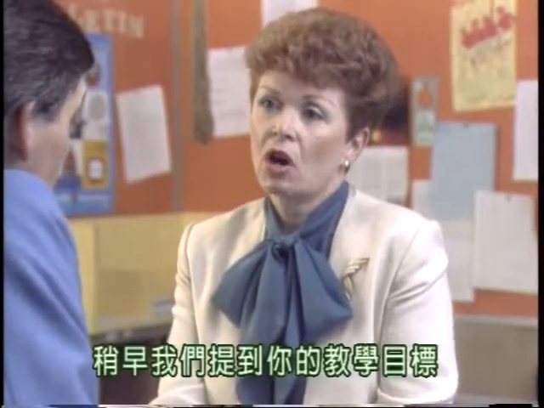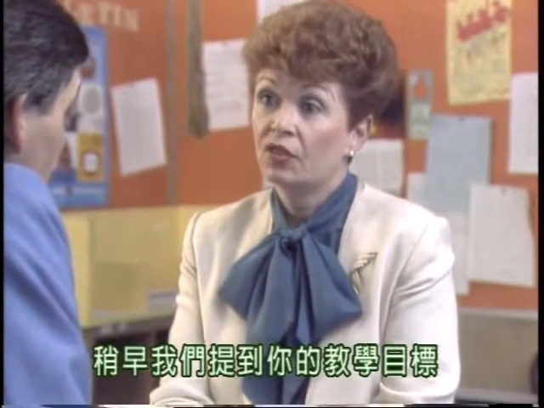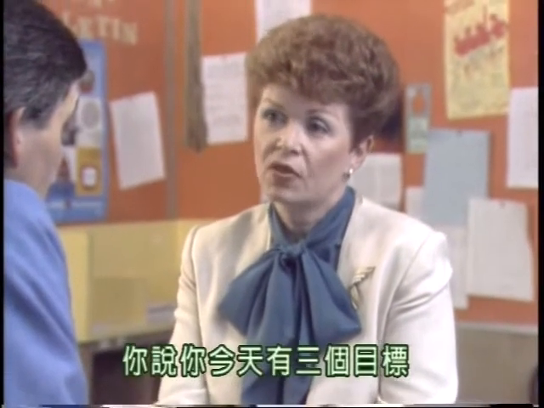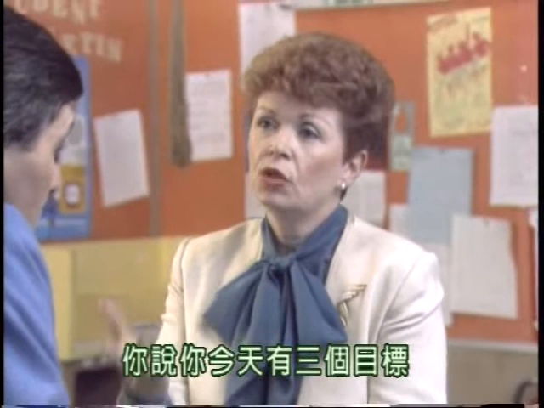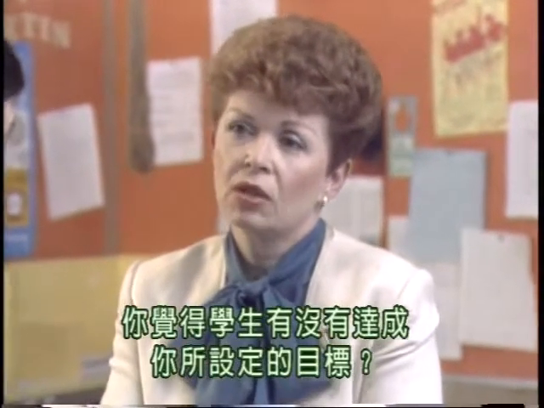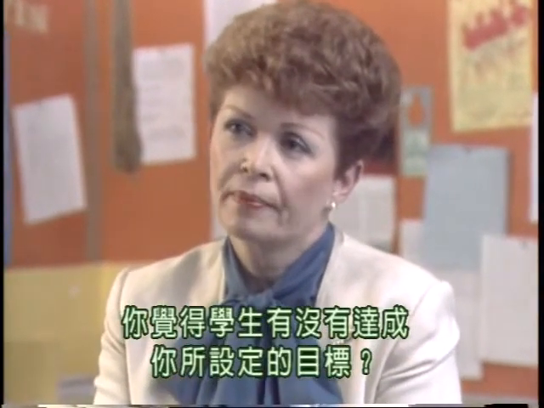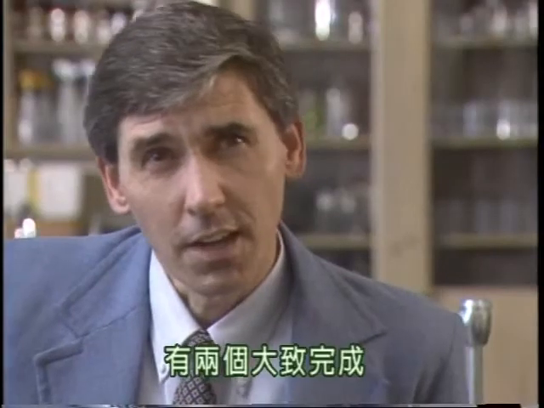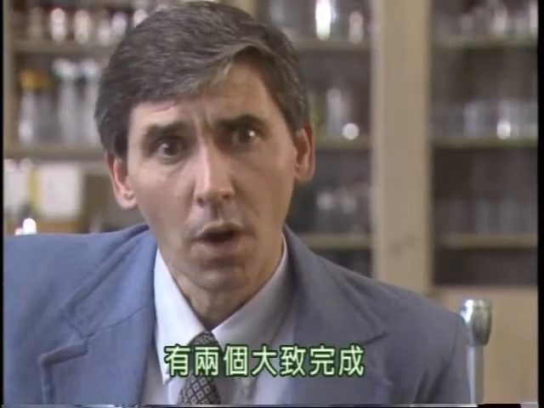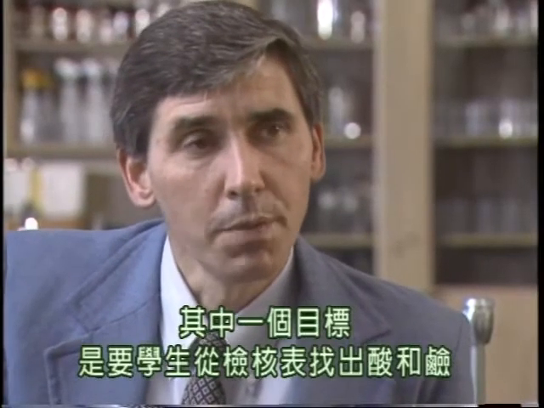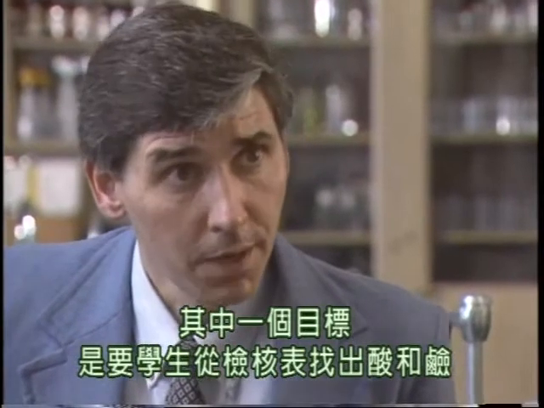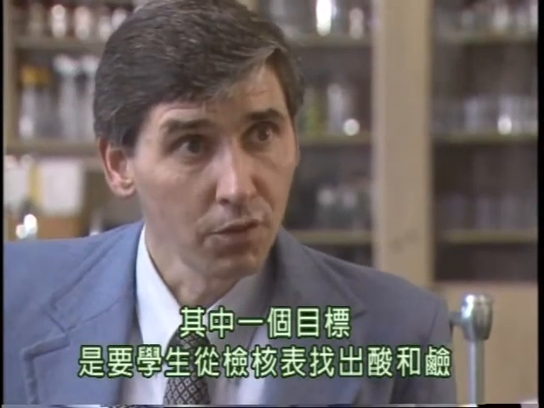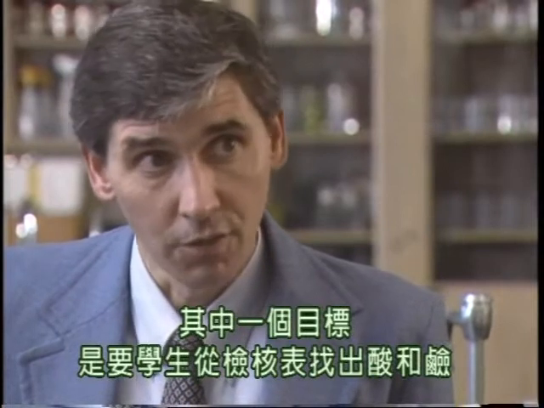You know, earlier on, we had talked about the objectives for your lesson, and you had 3 objectives today. Did you feel that the students were able to meet those objectives that you had planned for them? 2 of them, yes. One of the objectives was to have them pick the formulas for acids and bases from a list of formulas.